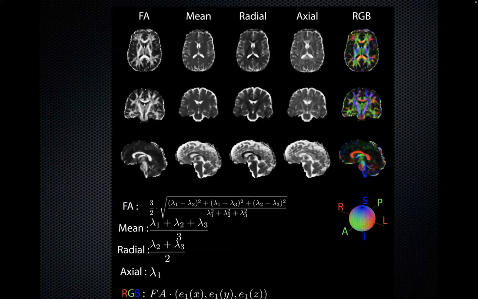And suddenly you see my colors. These beautiful FA colors, these are the colored FA. It's the same feature as FA, where I added a color in the RGB world. So I'm coding the principal eigenvector, E1 here, in the RGB channel.